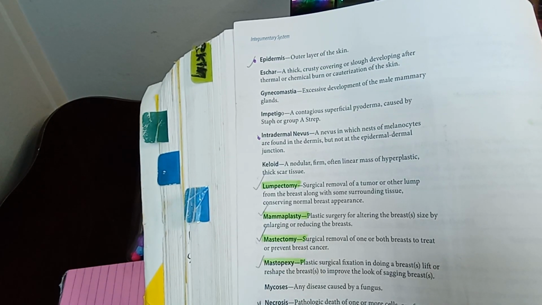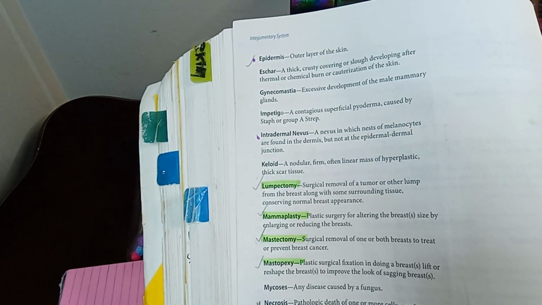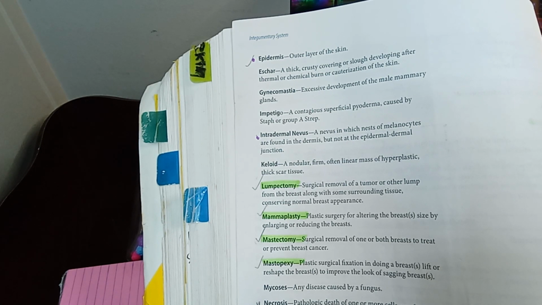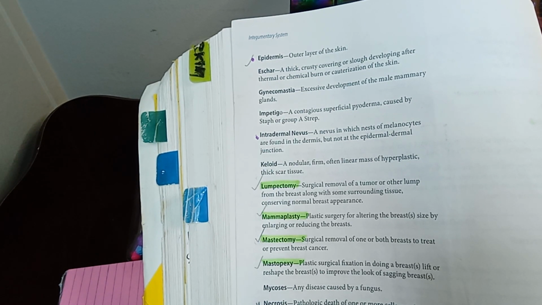Mammoplasty. Then look down at the bottom. We see ectomy. So ectomy is the surgical removal of one or both breasts. Then look down at the bottom again, you see mastopexy. It's a plastic surgical fixation of the breast.